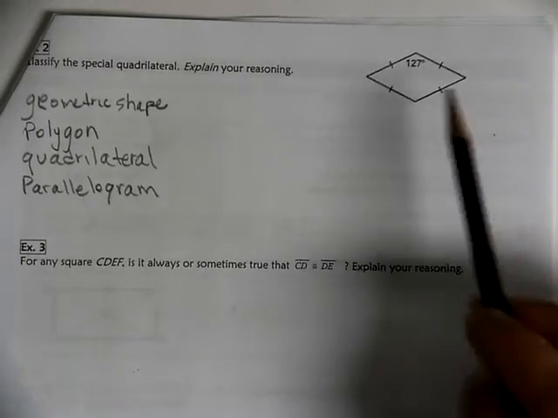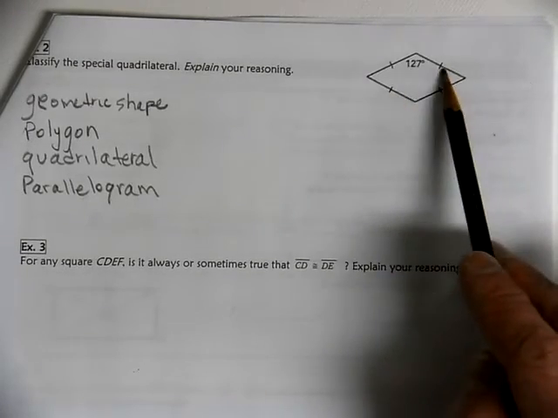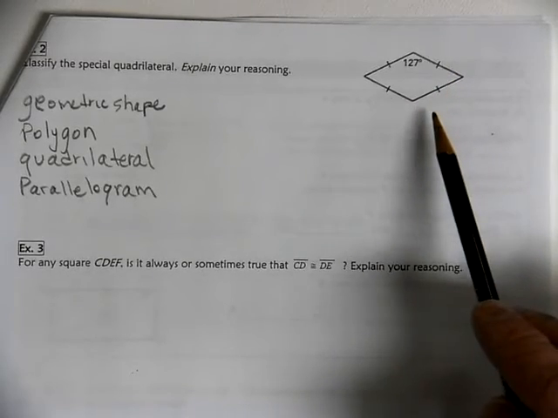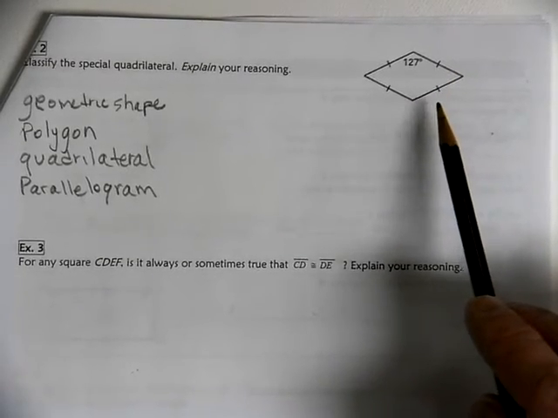This is actually a parallelogram. We probably don't have all the facts to prove that at the given second. We're going to learn that as we keep moving on, but if you have two sets of opposite sides congruent, then you have a parallelogram.